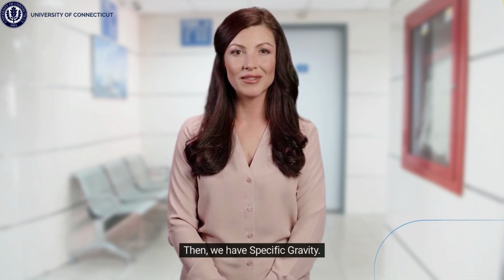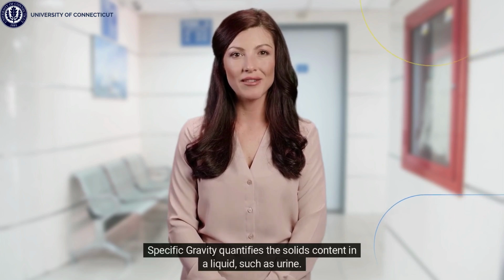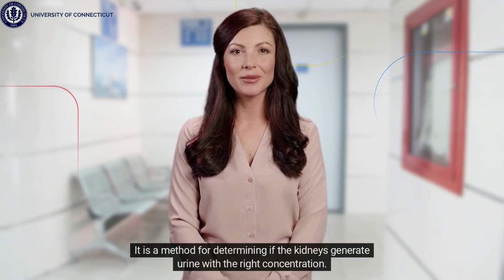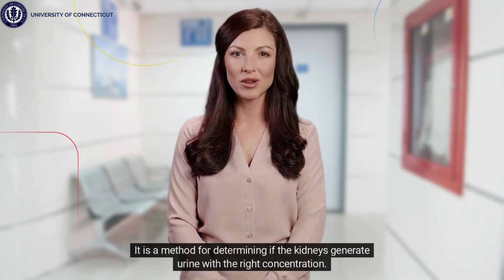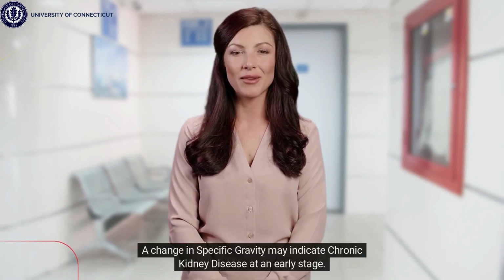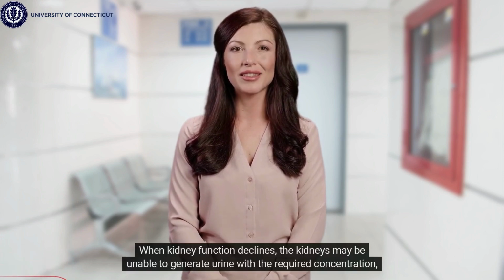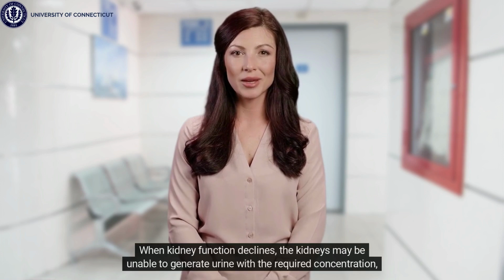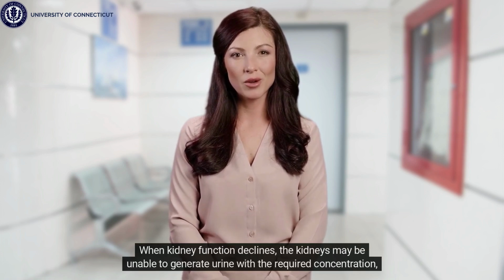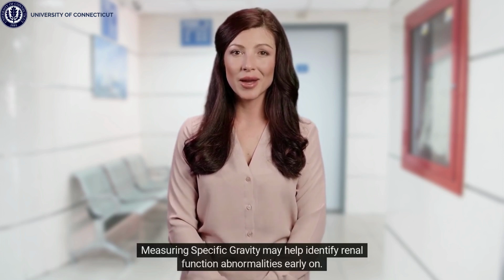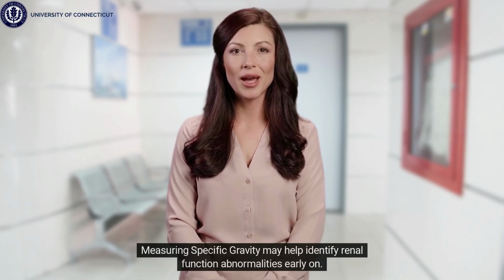Then we have specific gravity. Specific gravity quantifies the solid content in a liquid, such as urine. It is a method for determining if the kidneys generate urine with the right concentration. A change in specific gravity may indicate chronic kidney disease at an early stage. When kidney function declines, the kidneys may be unable to generate urine with the required concentration, resulting in a fall in specific gravity. Measuring specific gravity may help identify renal function abnormalities early on.